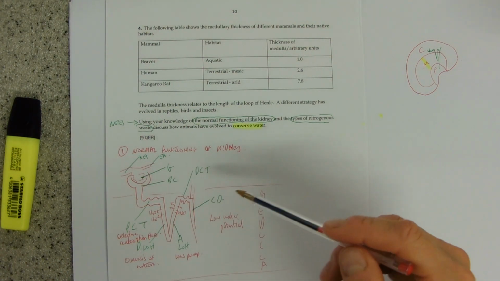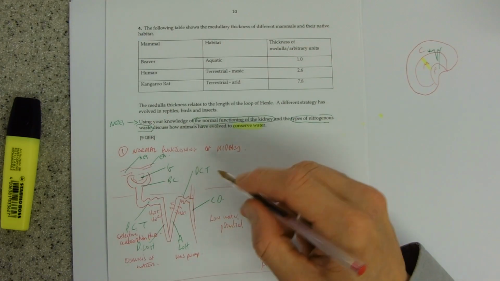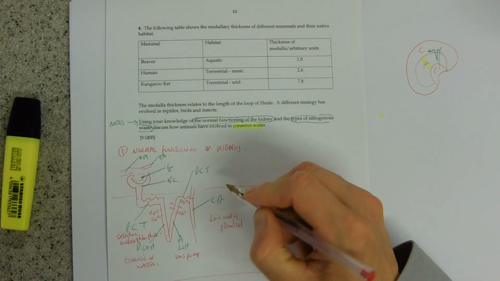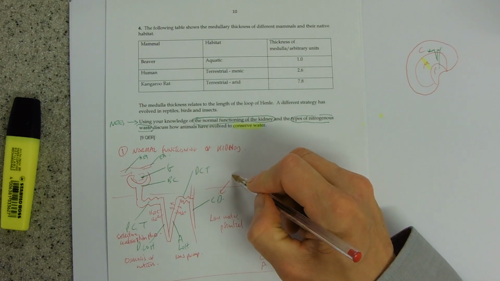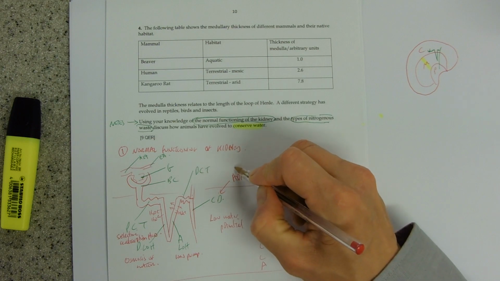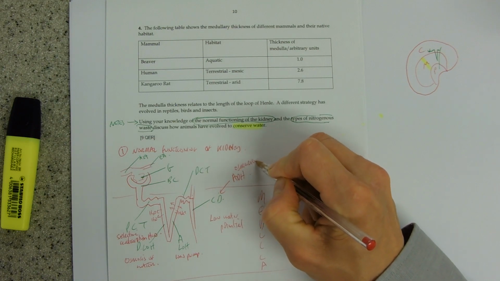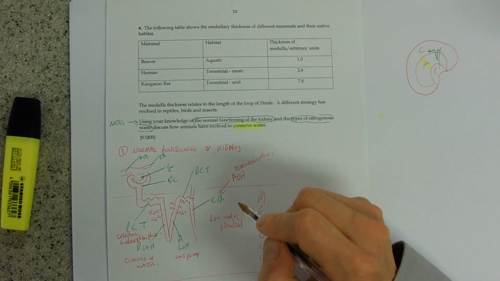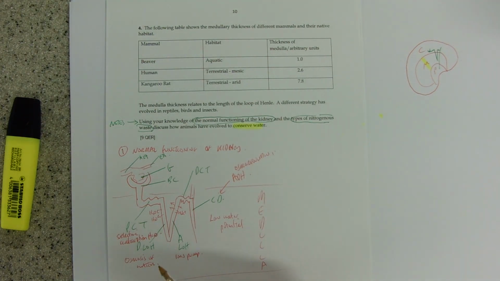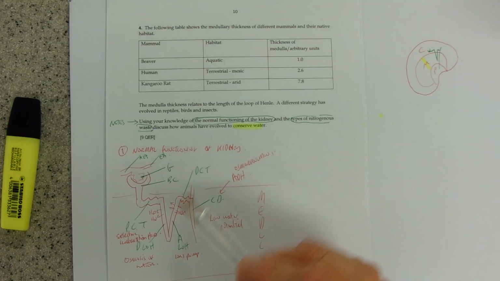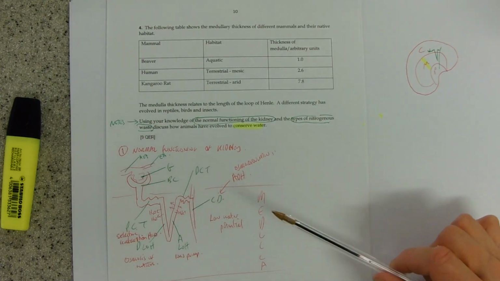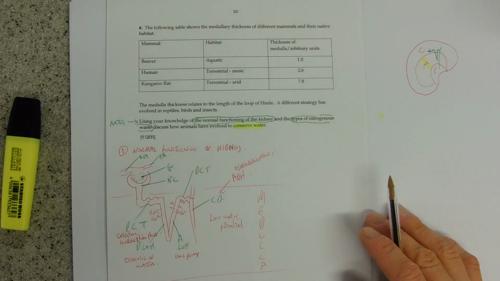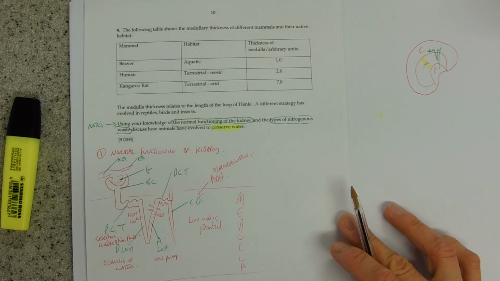So you can talk about this normal functioning, and you need to talk about the collecting duct and its differential permeability, to talk about ADH and osmoregulation possibly. And you have small variations in the water conditions. So you're going to give a nice overview, and it's a good chance to pour out all that information as the first part of that essay.